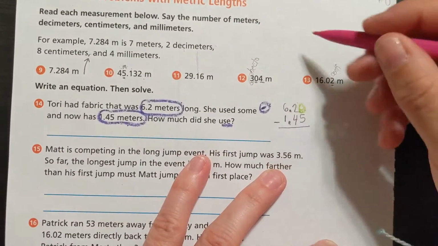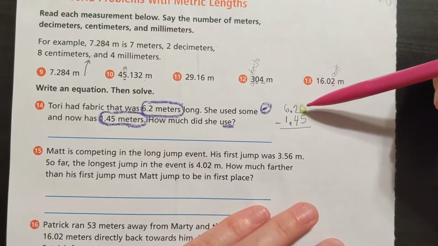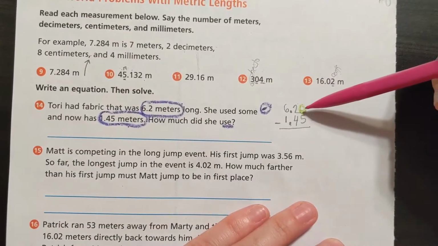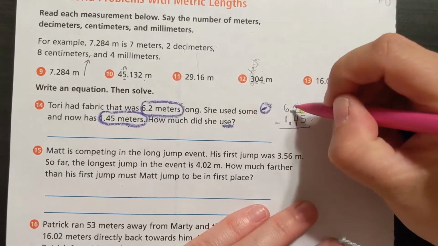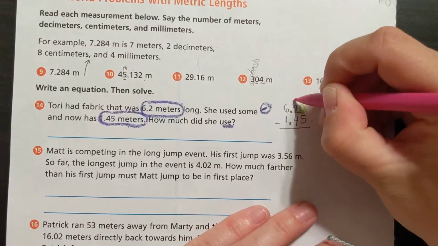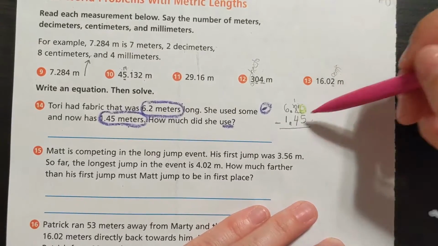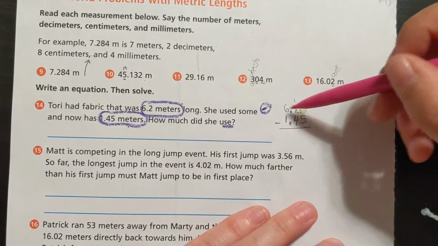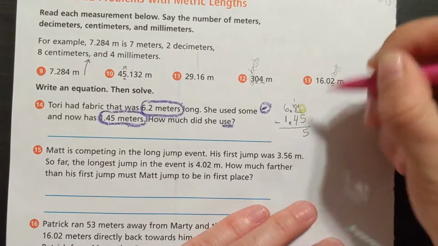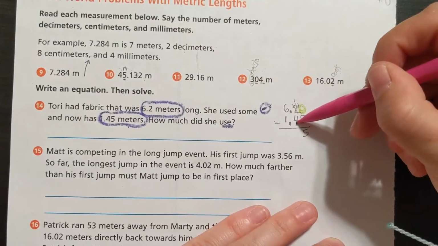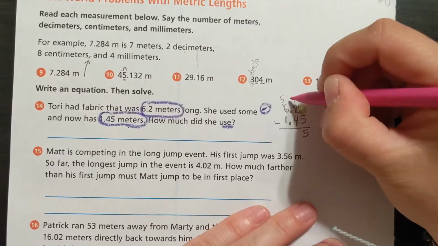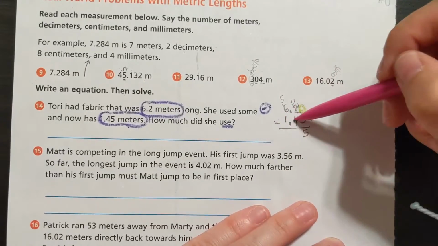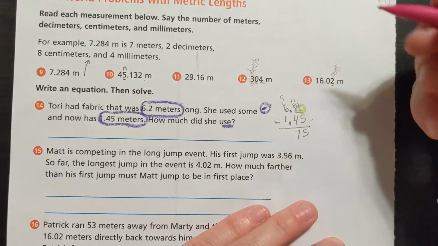And now I do normal subtraction. Here we go. 0 minus 5. 0 hundredths. Take away 5 hundredths. I can't do that. So I have to do the borrowing and regrouping that you're so familiar with. Now I can do 10 hundredths minus 5 hundredths. It's 5. And 1 minus 4 tenths. You can't do that. You have to borrow over here from the ones place value. Regroup. 11 minus 4, 7.